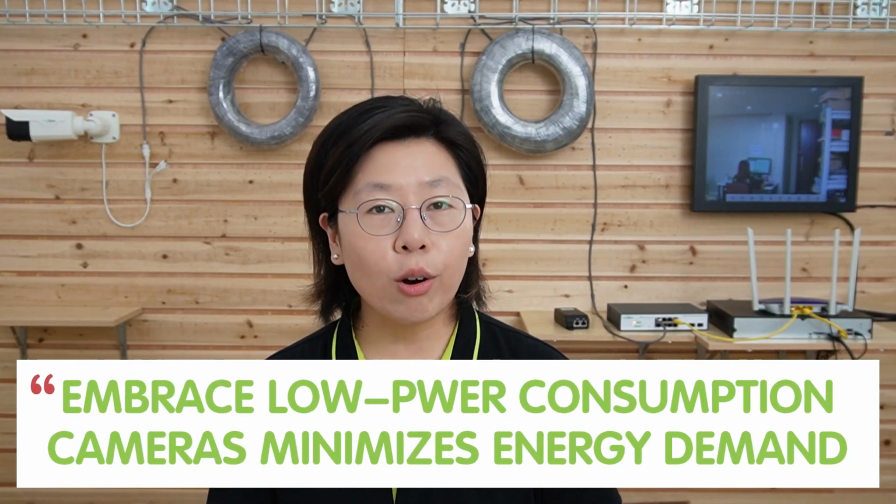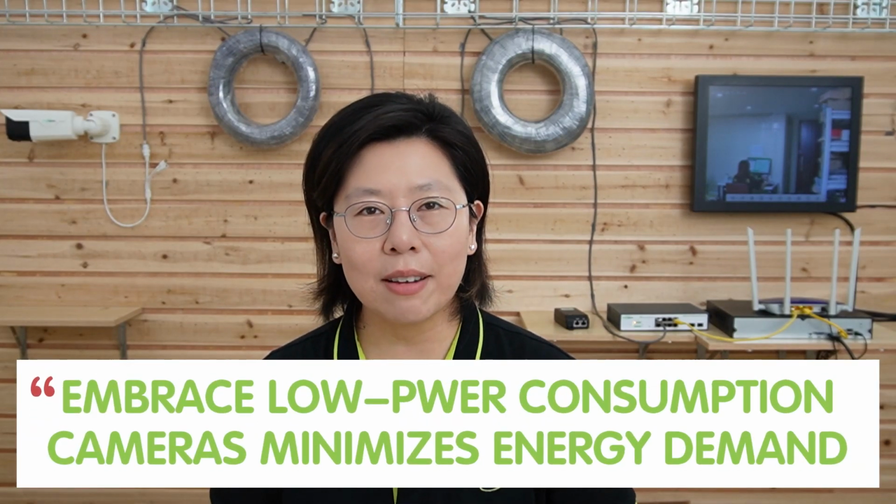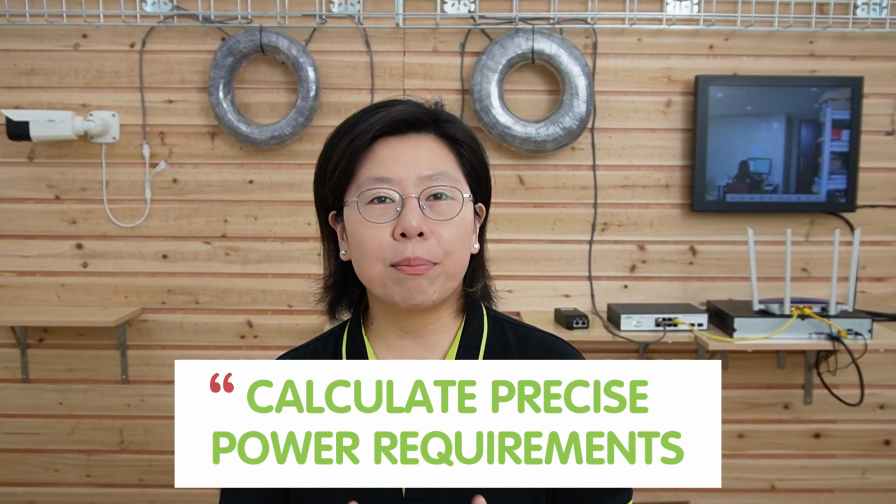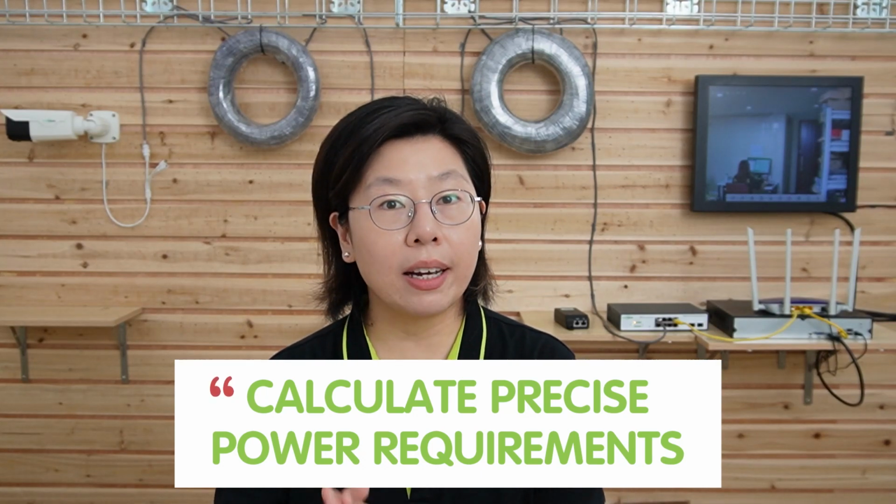Also, embracing low power consumption cameras can minimize energy demand, enhancing system efficiency while promoting environmental responsibility. And crucially, meticulous power planning is paramount, especially for extended installations. So calculating precise power requirements becomes important, guiding the selection of components and ensuring seamless energy distribution.